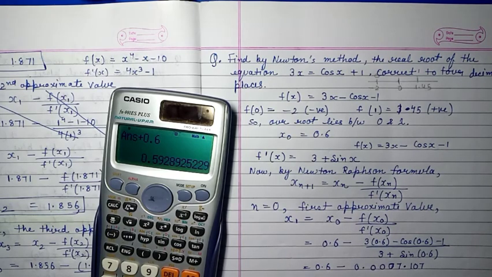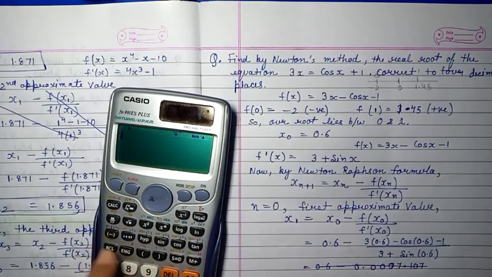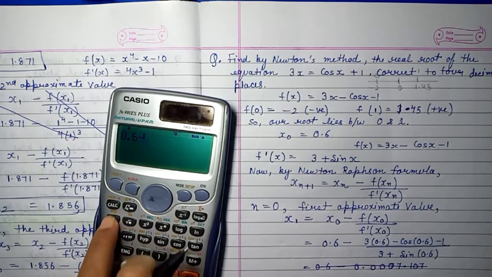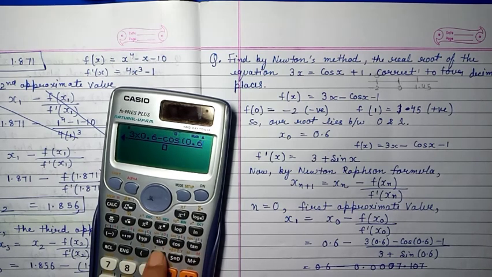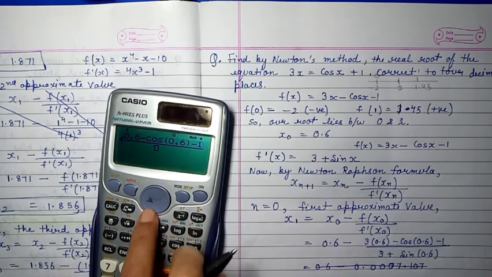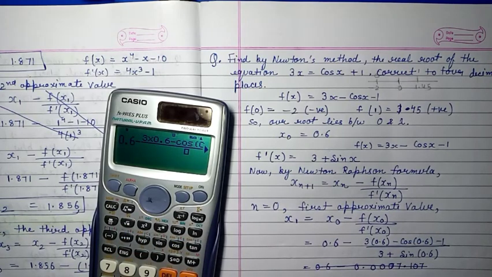So we can do one more thing. I am doing it as a single calculation only: 0.6 minus 3 multiplied by 0.6 minus cos 0.6 minus 1, divided by 3 plus sine 0.6.